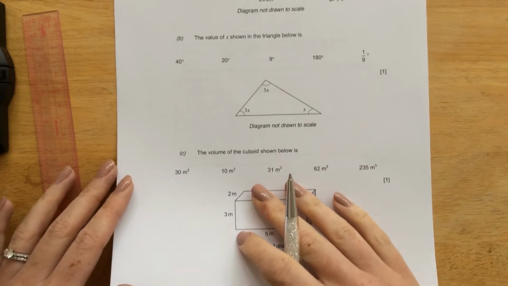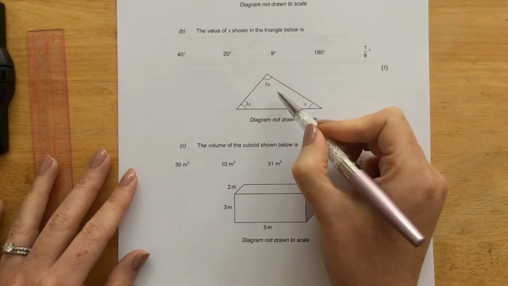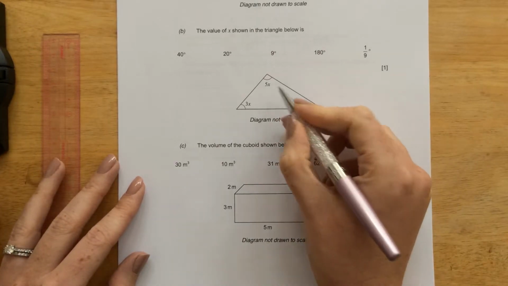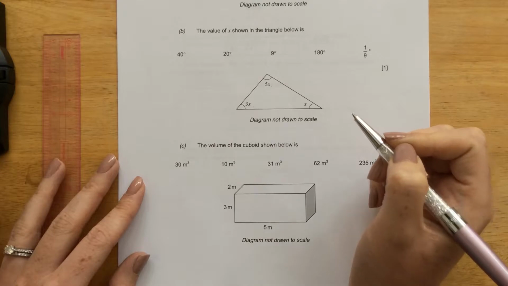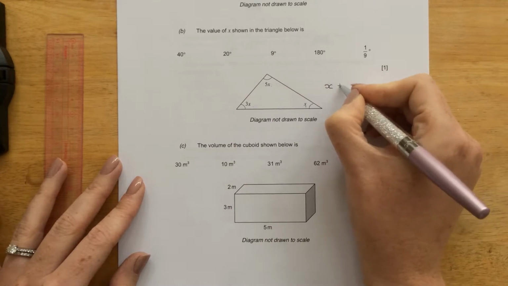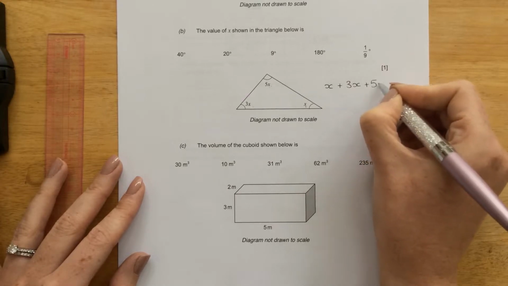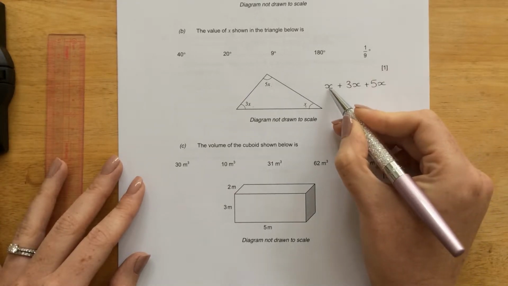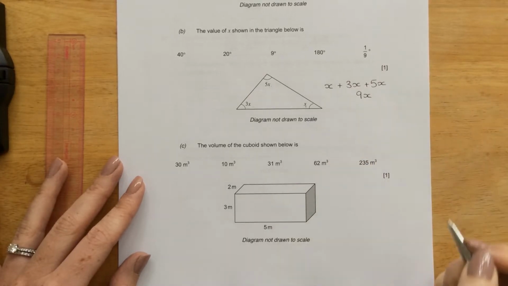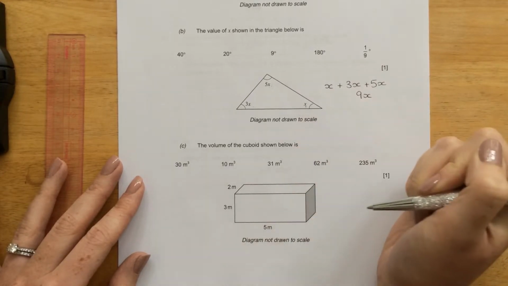Part B. The value of x shown in the triangle is what? This one's a little more complicated because they've given you some letters in here. We need to figure out how many x's we have in total. So we've got 1x here, then we've got 3x, and then we've got 5x. So in total, we've got 1 add 3 is 4, add 5 is 9x. So we need to find out what this x is, what the 1x is.